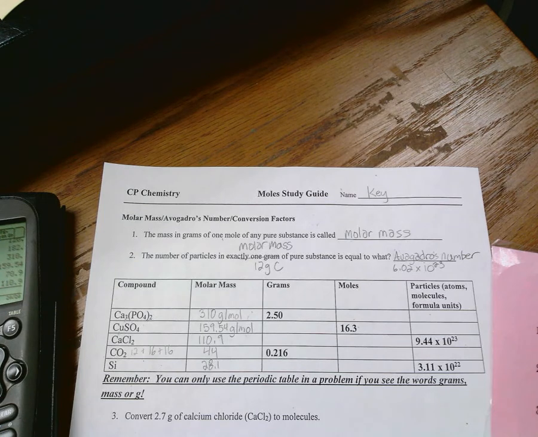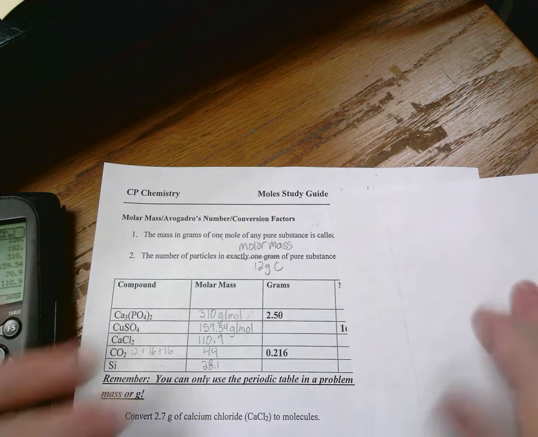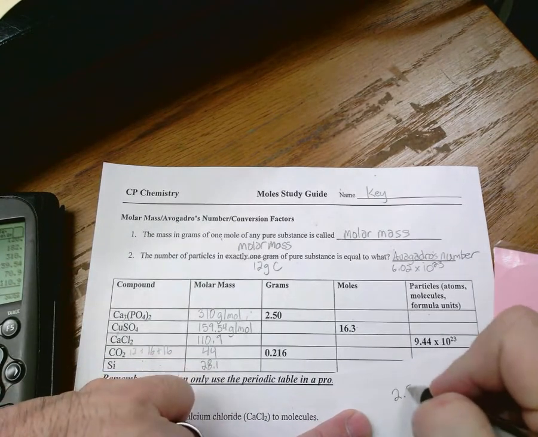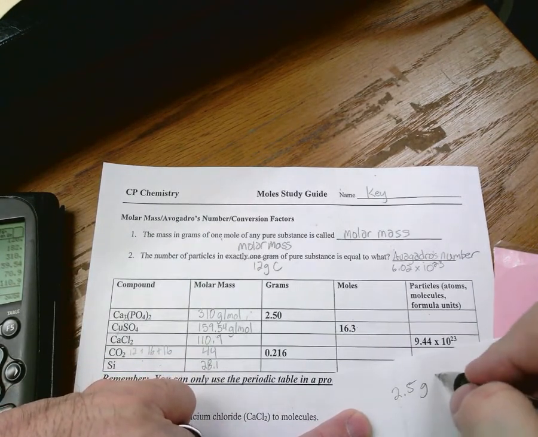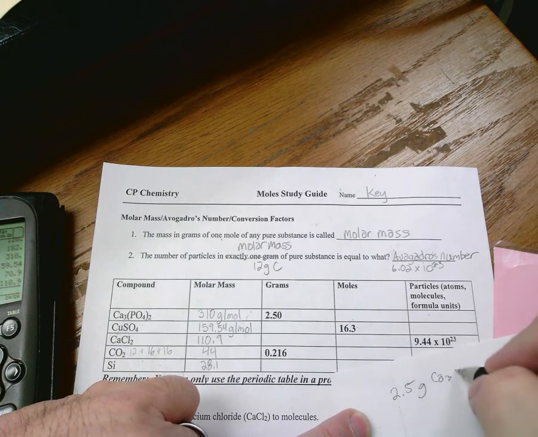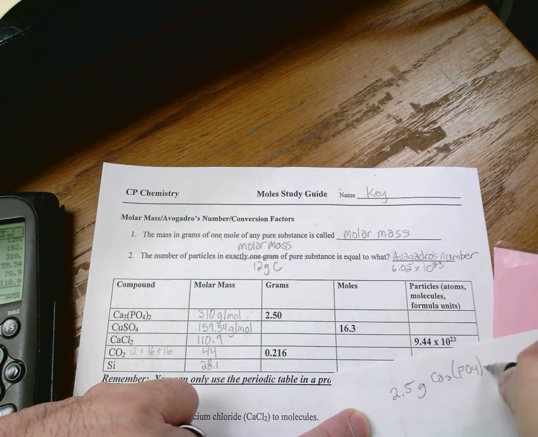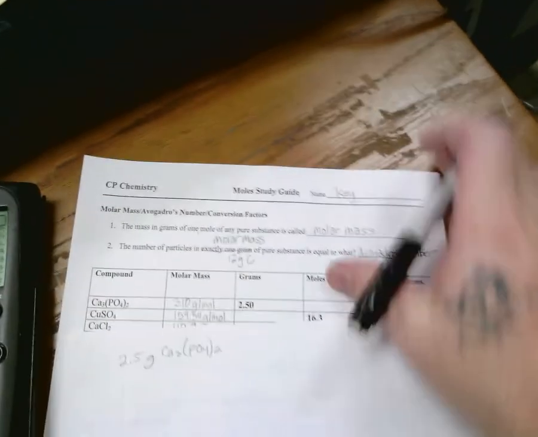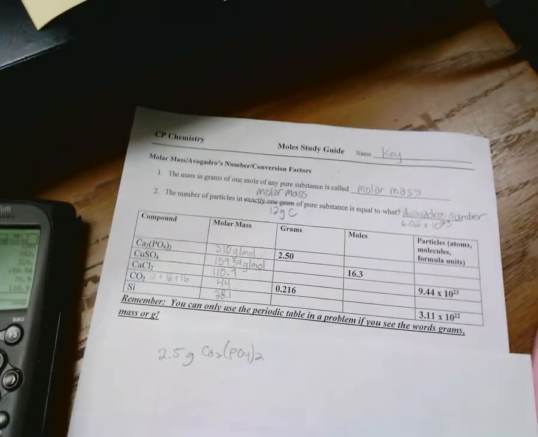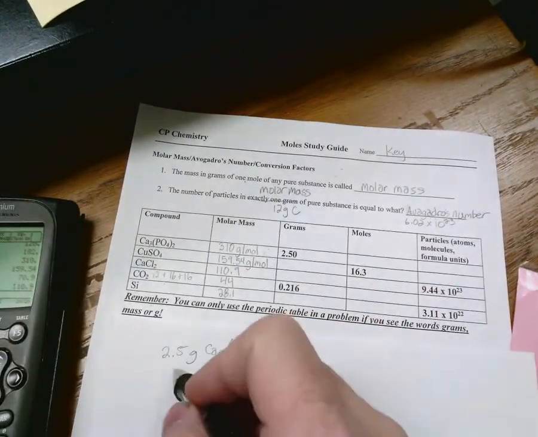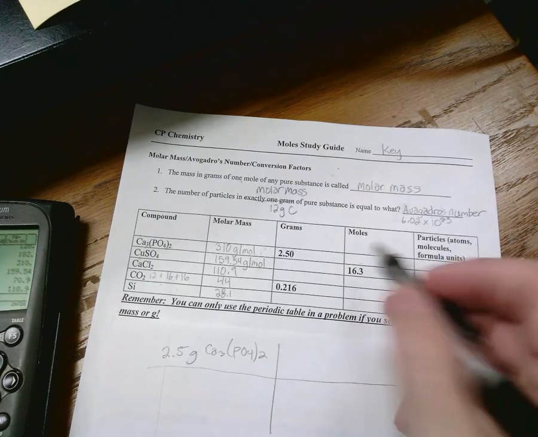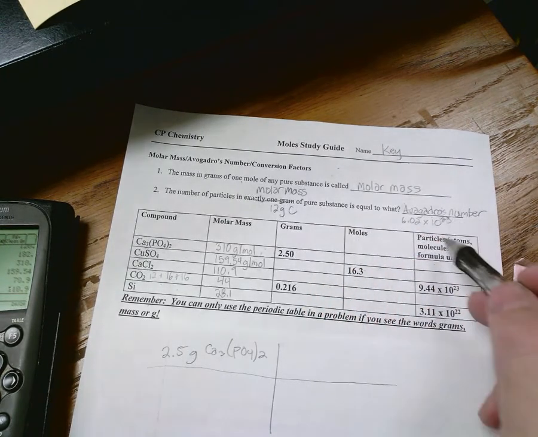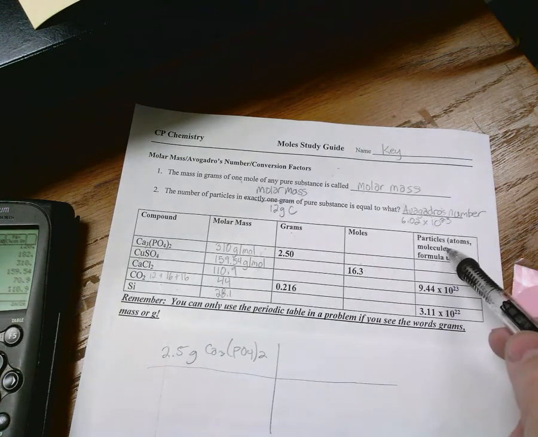Okay, we're on the back of here. So we have to go from 2.5 grams of Ca3PO4 2. I'm going to pull this over here, move the camera a little bit. So each one of these is going to require a few calculations. And then we need to go to moles. Everything has to go from grams to moles and then to particles. You can't go from grams to particles. You have to go 1, 2, 3.